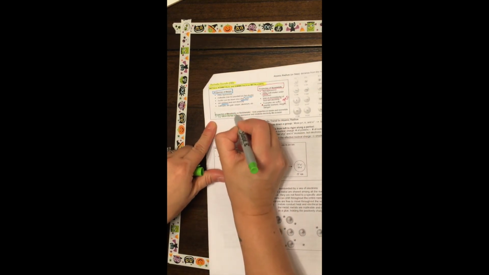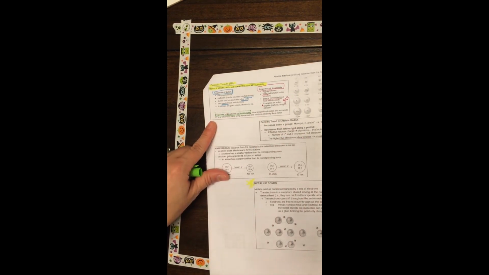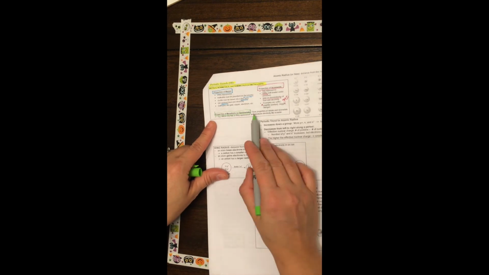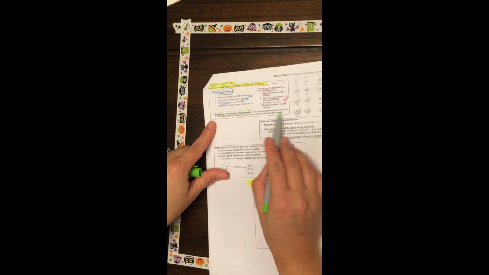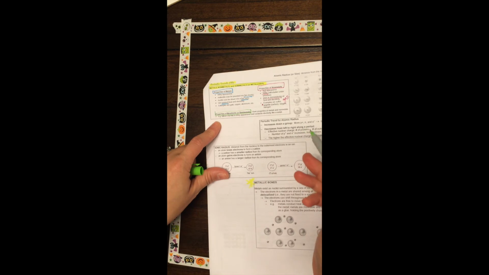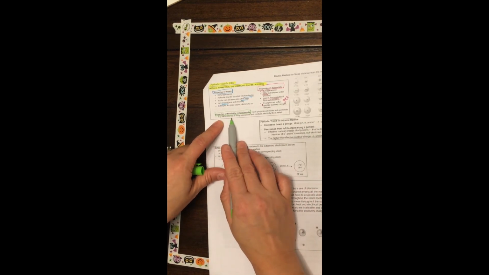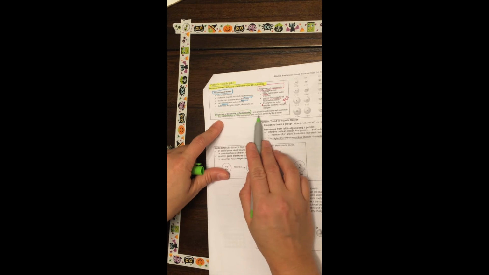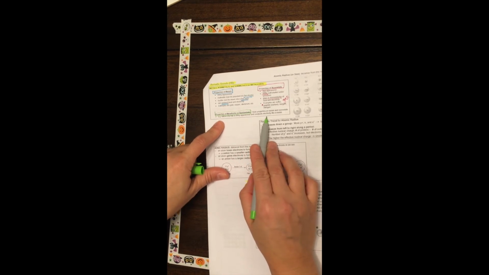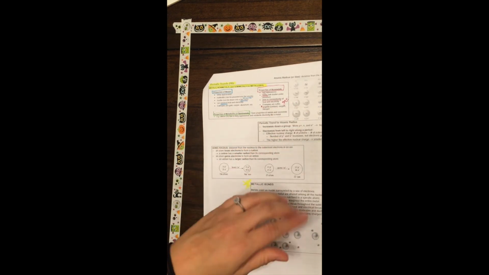Okay, and then properties of metalloids. Again, metalloids we also call by the name semimetals or semiconductors. These have properties of both the metals and the nonmetals, hence the name semimetals. Some examples are silicon, which has a shiny appearance, and it also conducts electricity like metal.